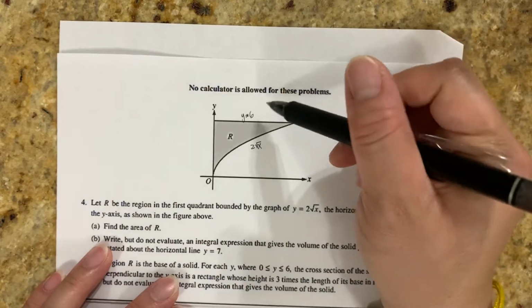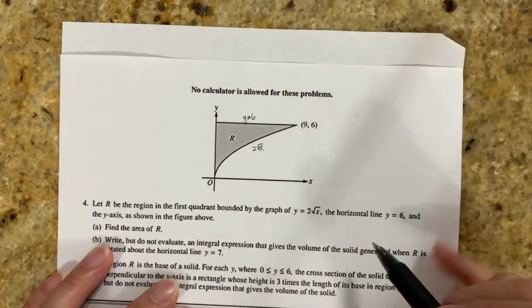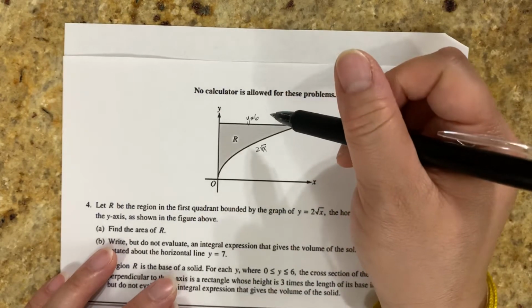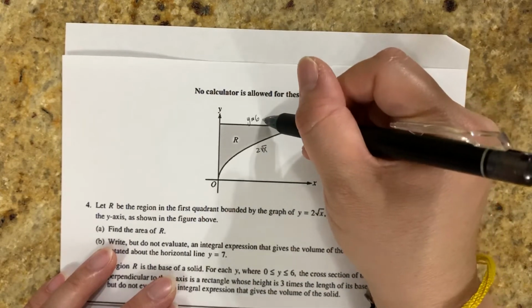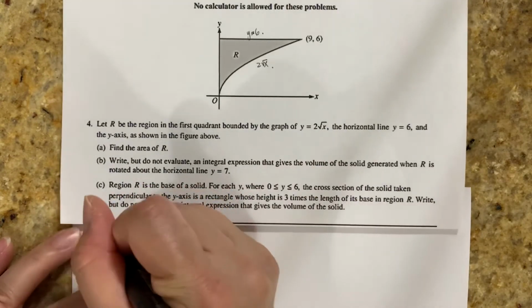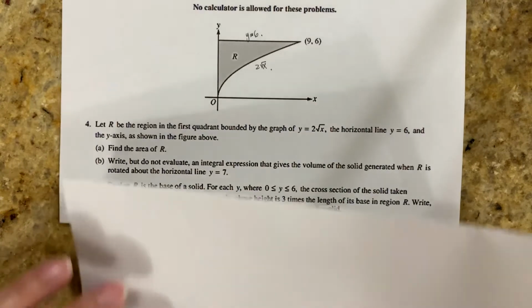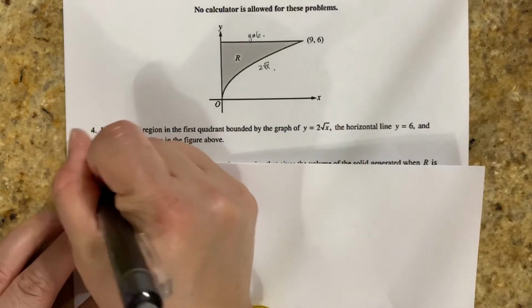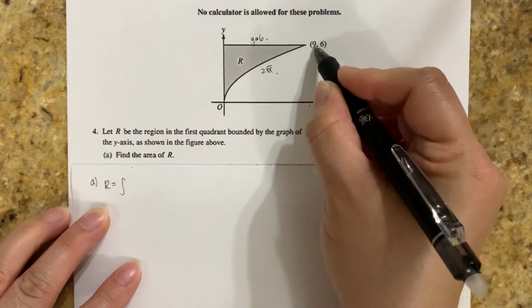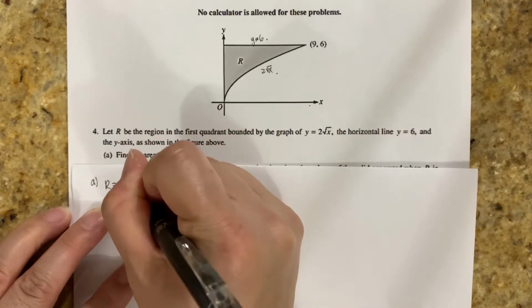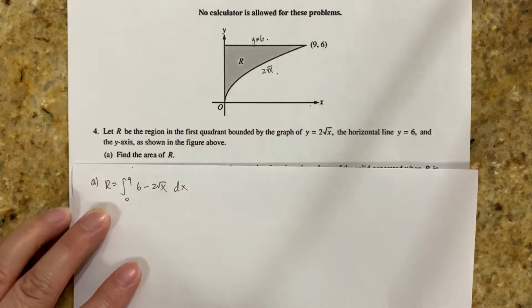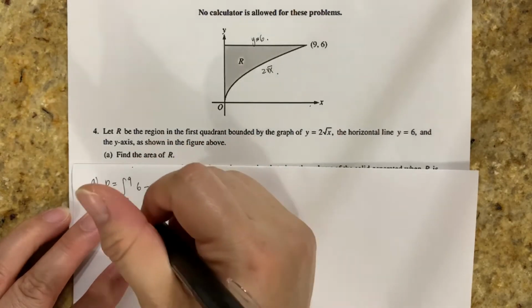So this one, because your equation is y equals 6 and y equals 2 root x, it's a little bit easier to do dx, so you do top minus bottom. All right, so the area, part A, R equals the integral between 0 and 9, because that's our x value there, top function minus the bottom function, dx.